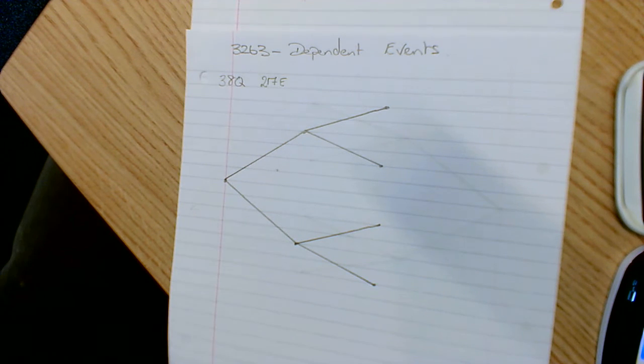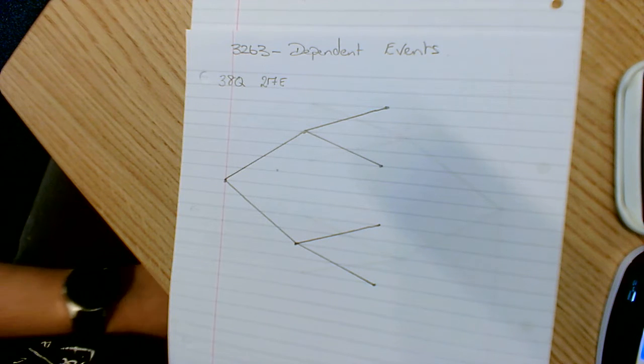Hi, here's my maths walkthrough of 3263 dependent events.